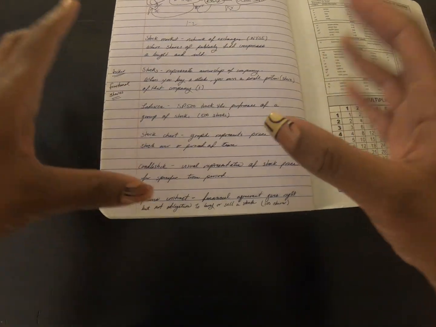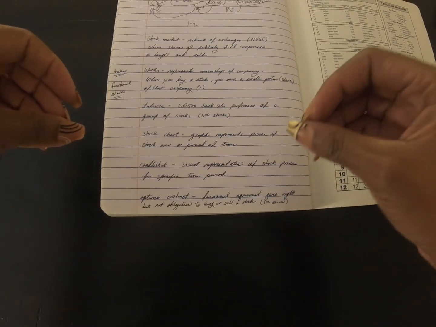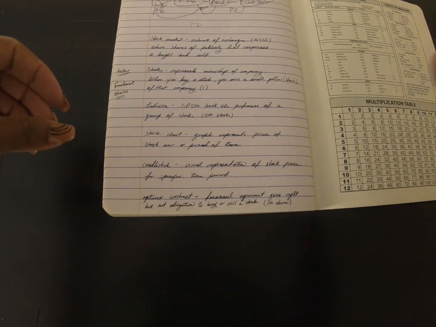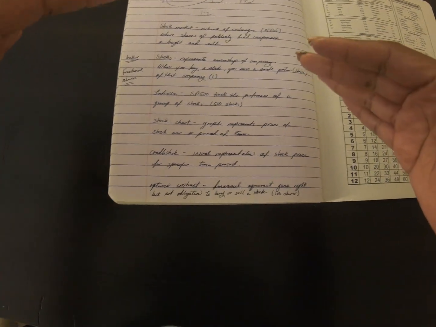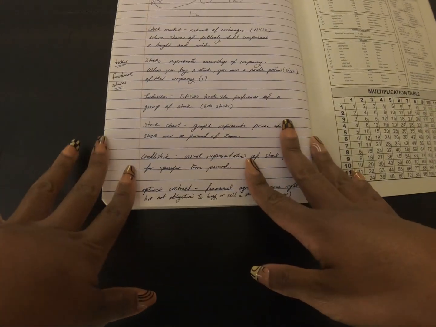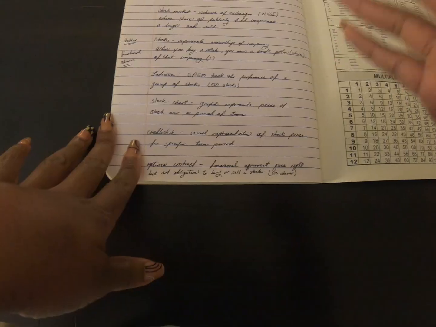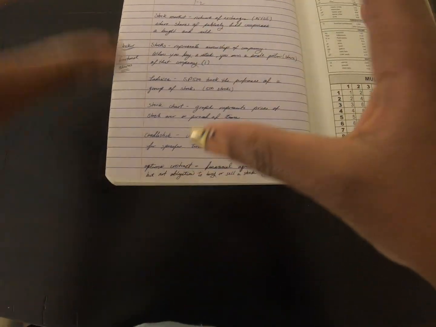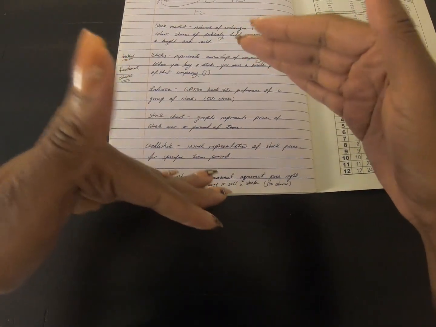You have the stock chart. The chart is a graph that represents the price of a stock over a period of time. That's it. Now, a candlestick is a visual representation of stock prices for a specific time period. So if you have a chart where it says a 1 minute chart, 5 minute chart, that candlestick represents that time frame.